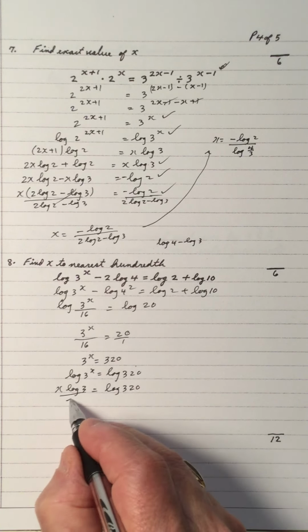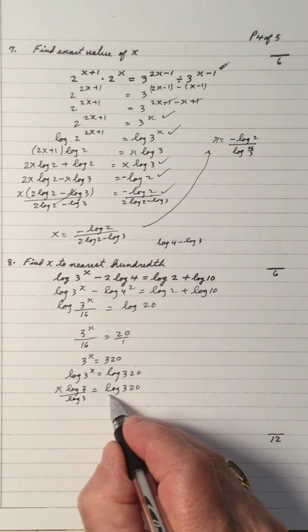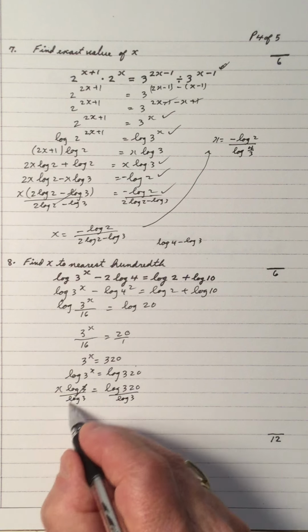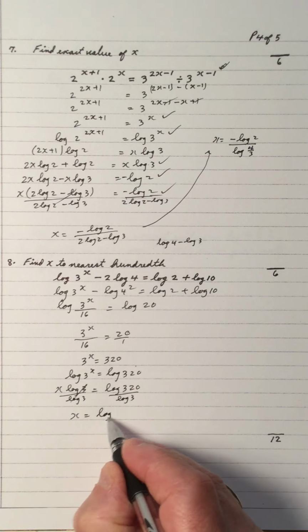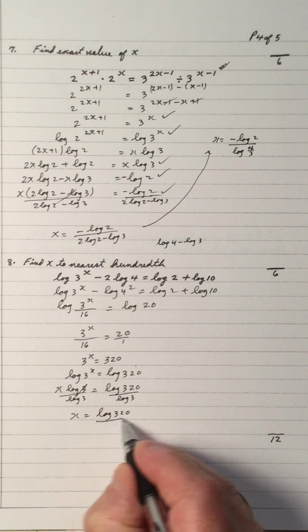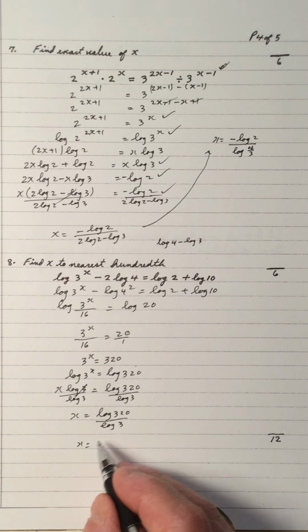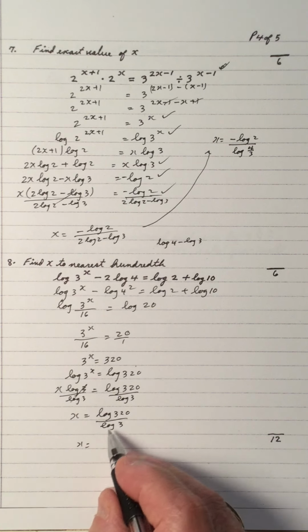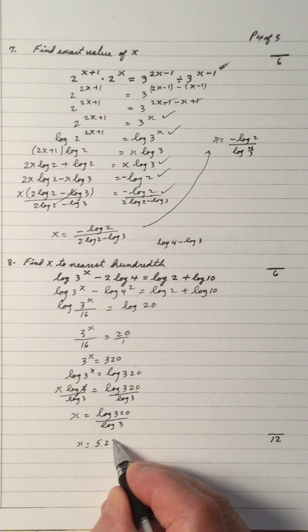And now we divide each side by log 3. So x, that cancels, x is equal to the log of 320 divided by the log of 3. And when you take your calculator, log of 320 divided by log of 3, you get 5.25.